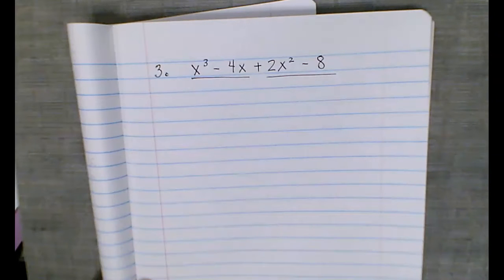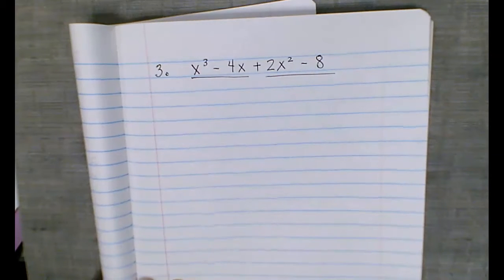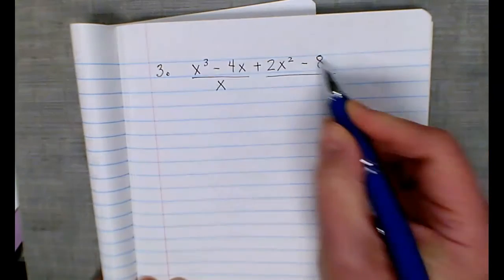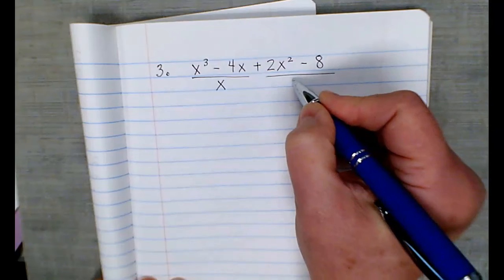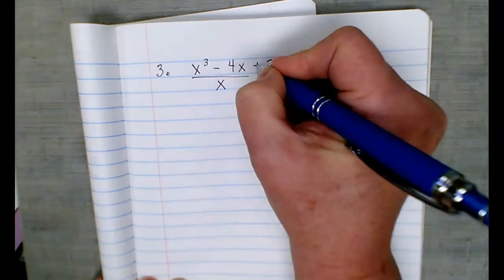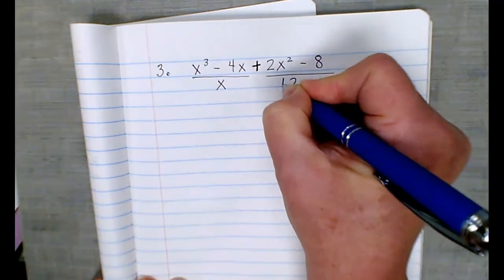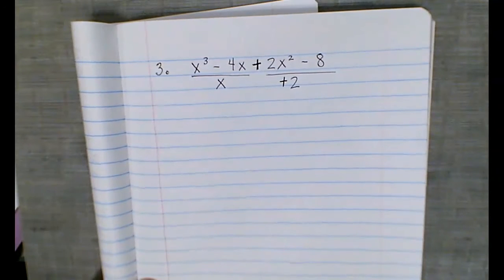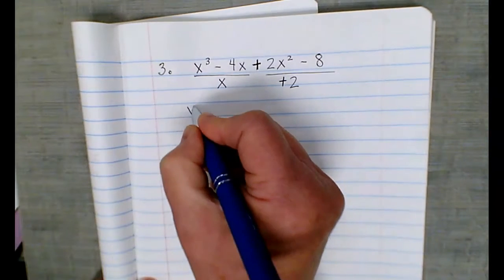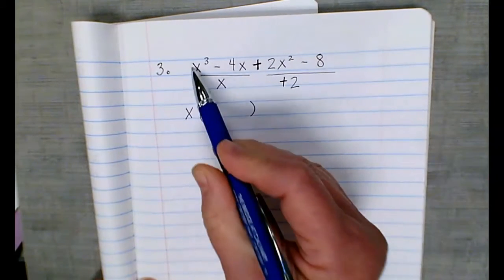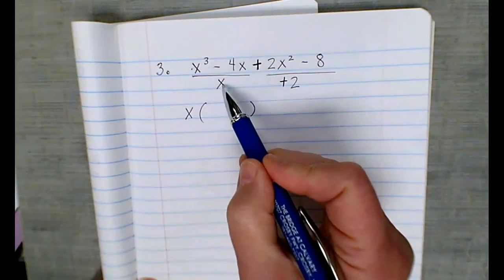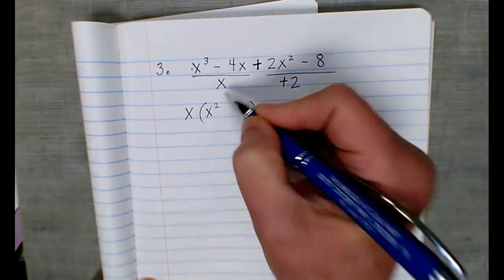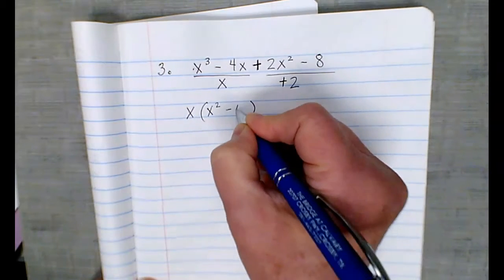What's going to come out of the first group? X or 1x. What's going to come out of the second group? And whatever this sign is right here, that's what this number needs to be. So when I factor out an x, what's left? X to the third divided by an x, that cancels one of those, so x squared is left. That cancels the x, so the 4 is left.